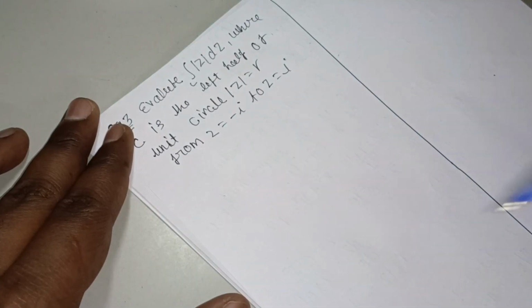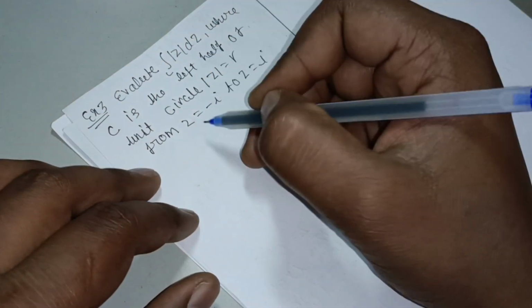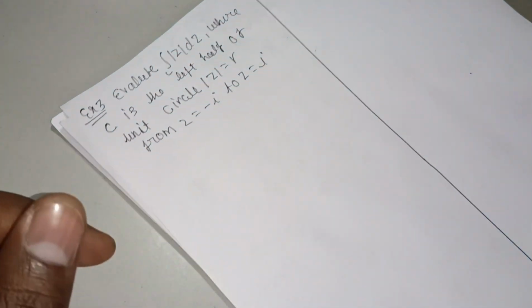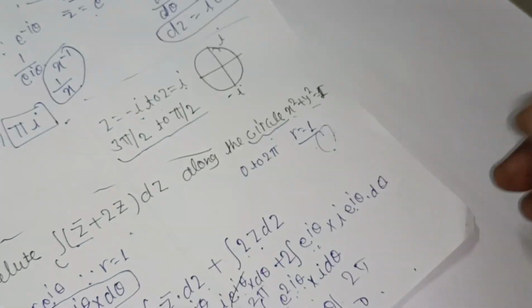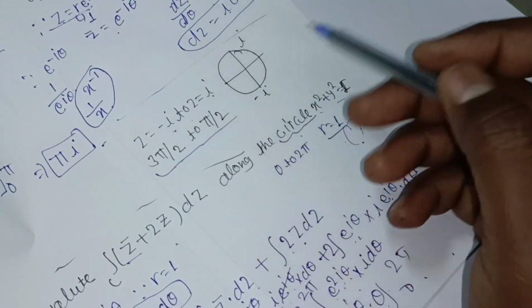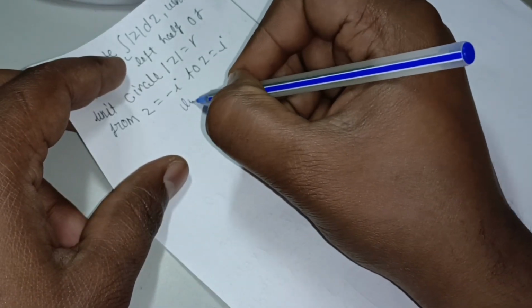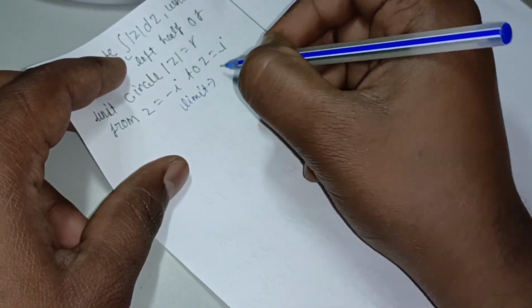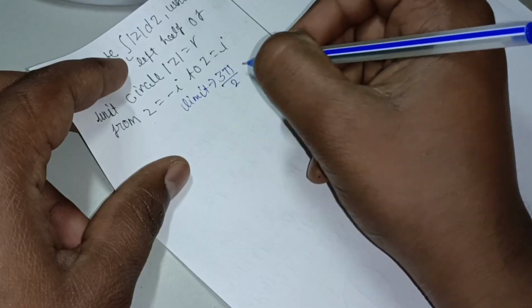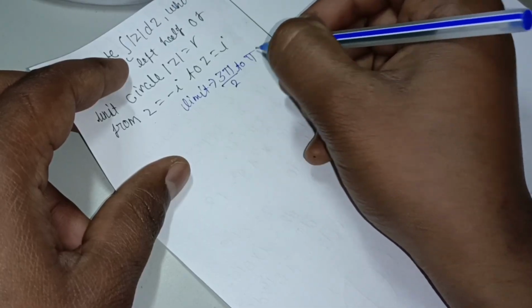Remember here the concept I have told you, that if the limit is given as z is equal to minus iota to z is equal to iota, then what we will do is use the limit 3 pi by 2 to pi by 2. So here the limit will be 3 pi by 2 to pi by 2.